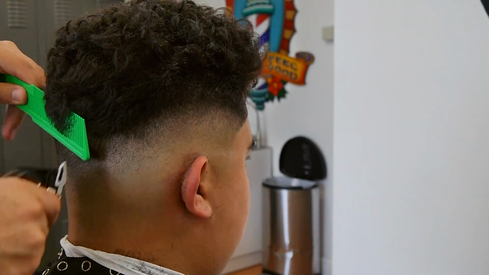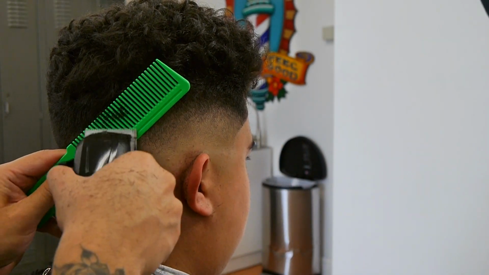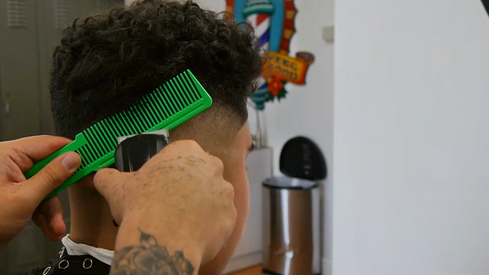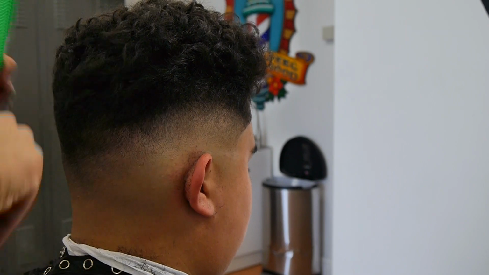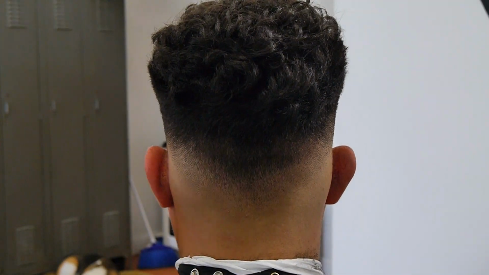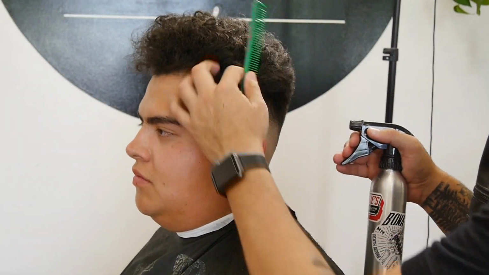Also, just maintaining that shape and that angle with the comb and the clipper. We don't want to round in. So typically on the sides, we want to maintain a square shape, and on the back, a more angular shape.